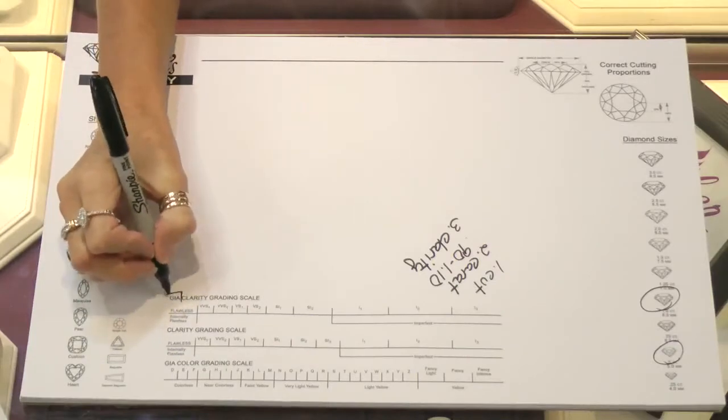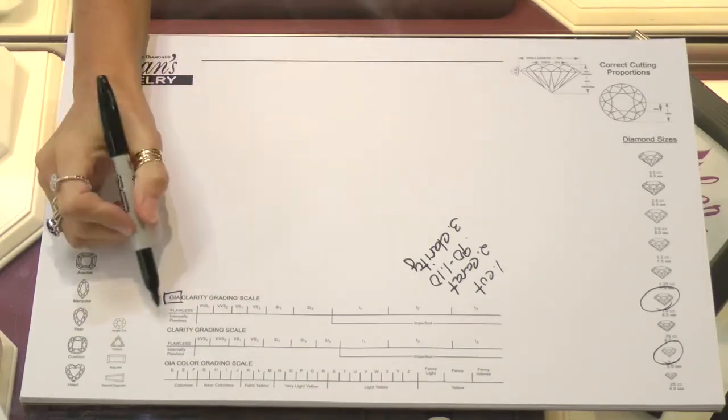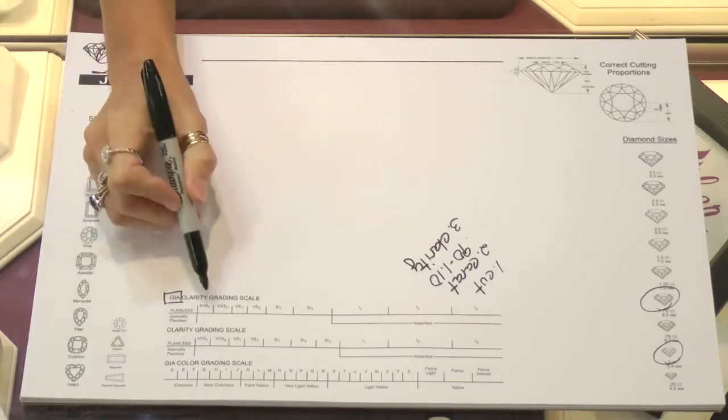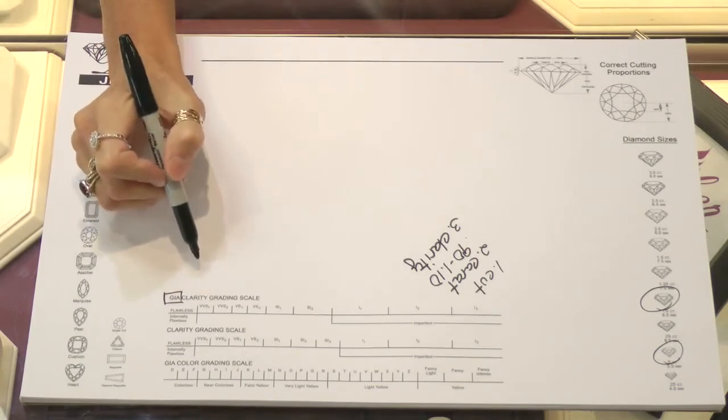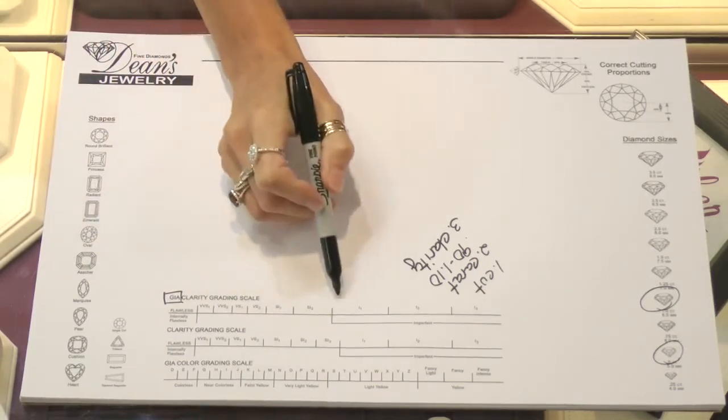This is the GIA Clarity Grading Scale. GIA stands for Gemological Institute of America. At the very top of the scale, you have internally flawless, followed by very, very slightly included, very slightly included, slightly included, and then this is the included range.